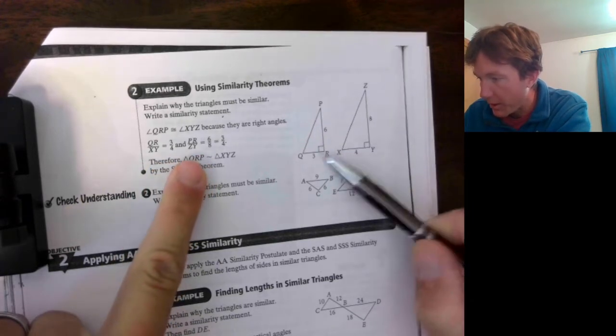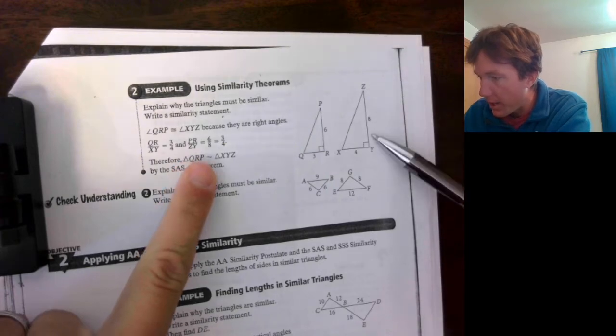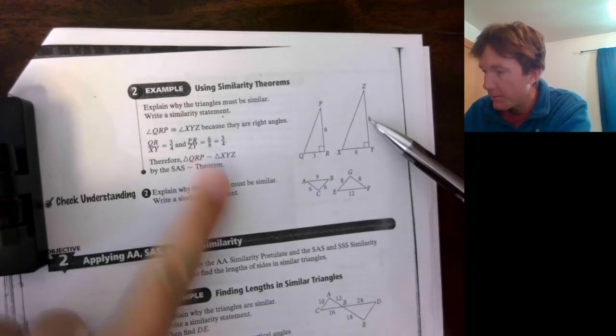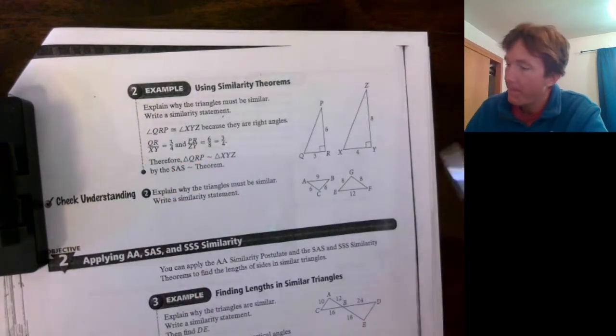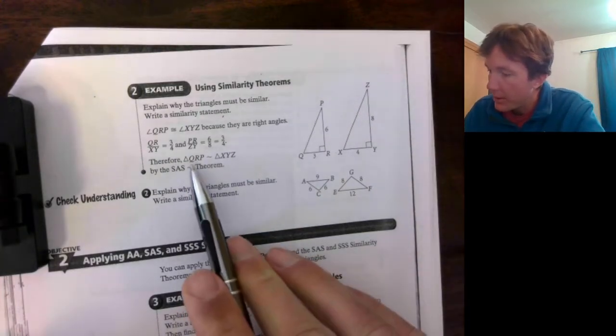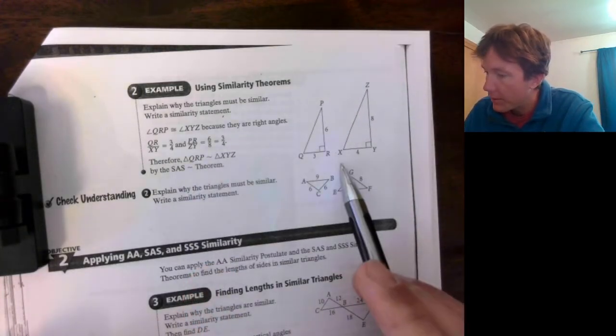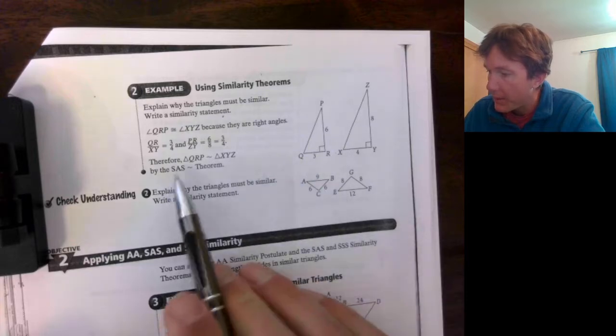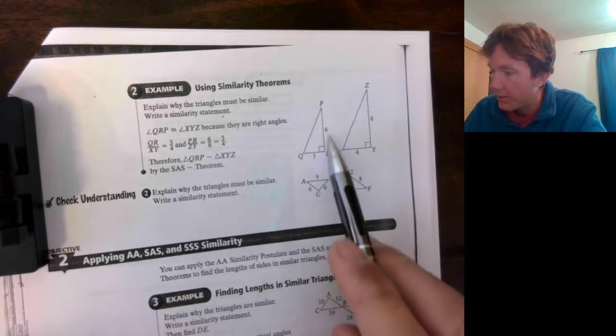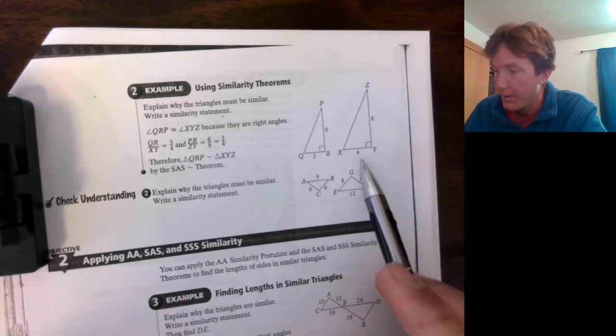And then side PR corresponds to side ZY, so it's a 6:8 ratio, which also equals 3/4. Therefore, triangle QRP is similar to triangle XYZ by the side angle side similarity theorem.